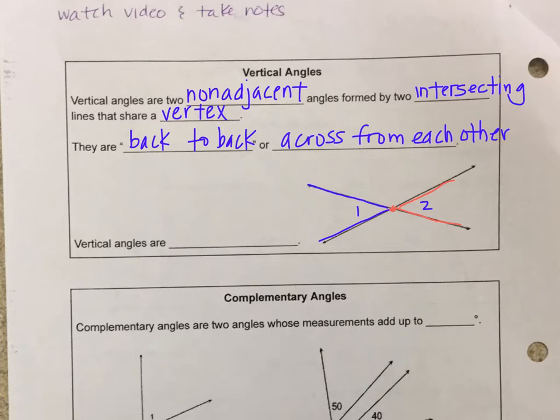Vertical angles are always congruent, meaning they're equal. If angle 1 is 20 degrees, angle 2 is 20 degrees, and we mark them with those marks like that. That also means right here, angle 3 and 4, those are also congruent. So if this is 160, angle 3, angle 4 is also going to be 160. Vertical angles are always congruent.